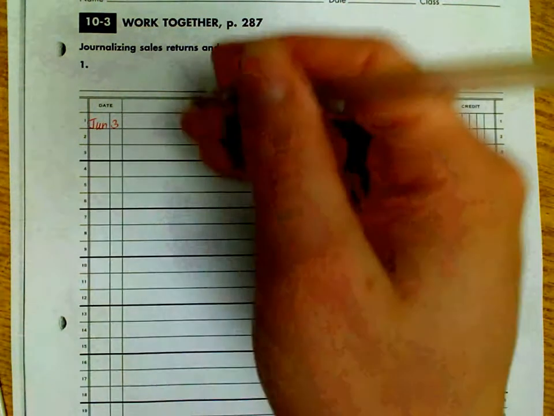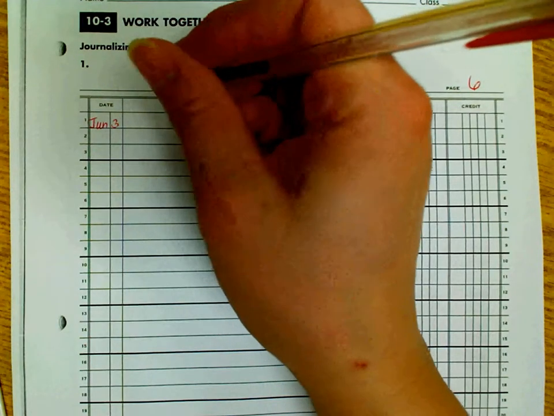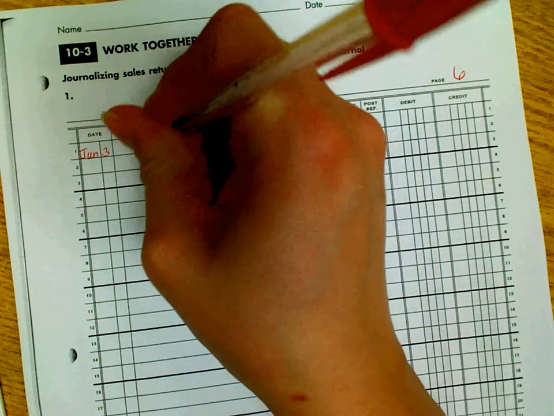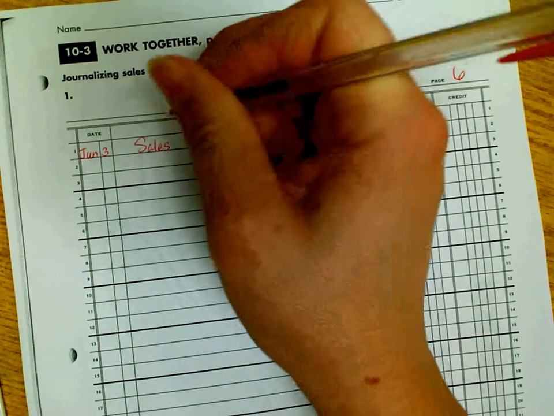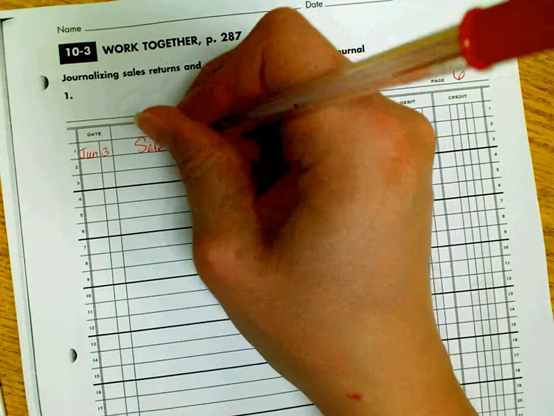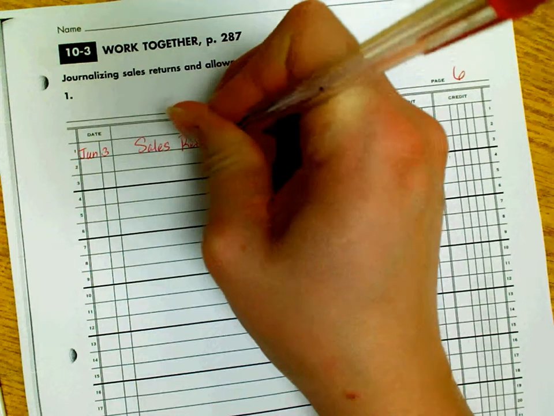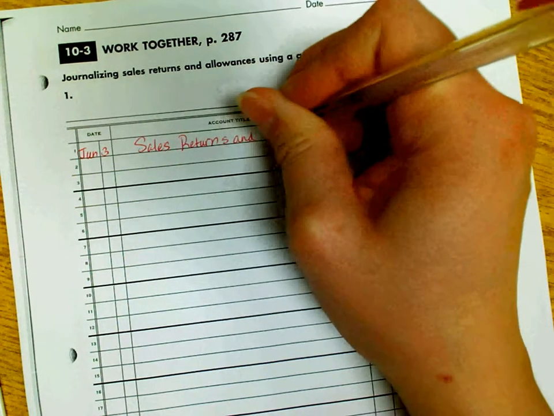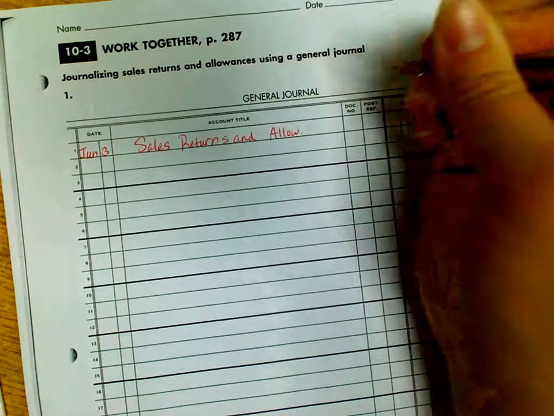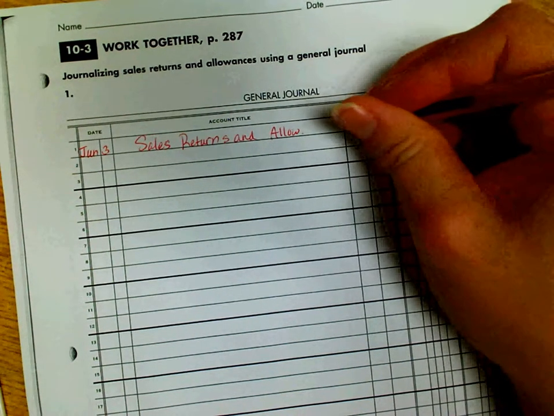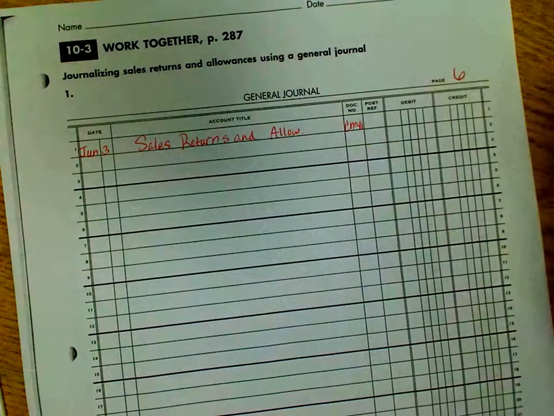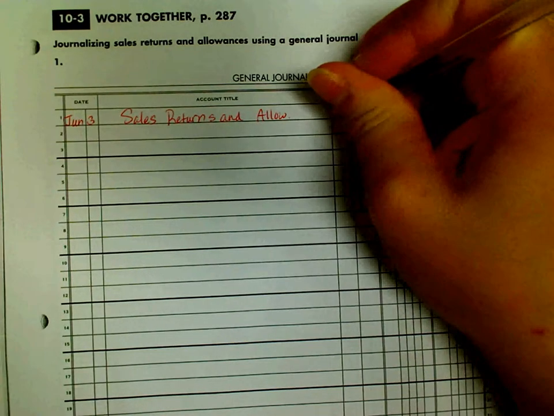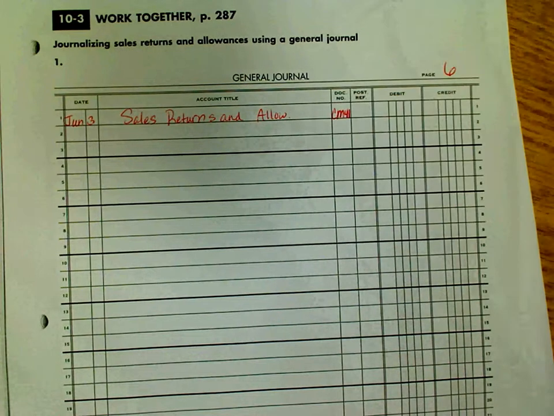So the account title is just going to be sales returns and allowances. Remember last chapter we had purchases, returns, and allowances? That was when we were returning merchandise. This is for when people return merchandise to us. So sales returns and allowances. Our document number is CM41.